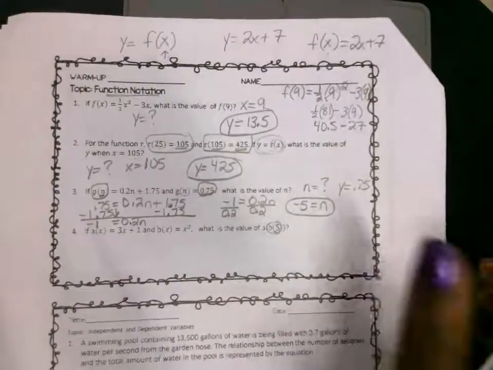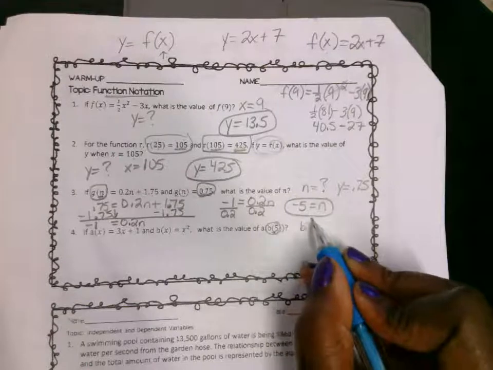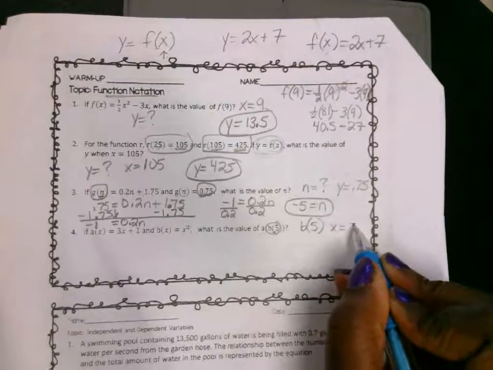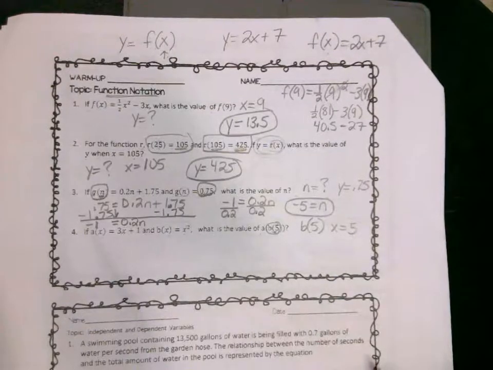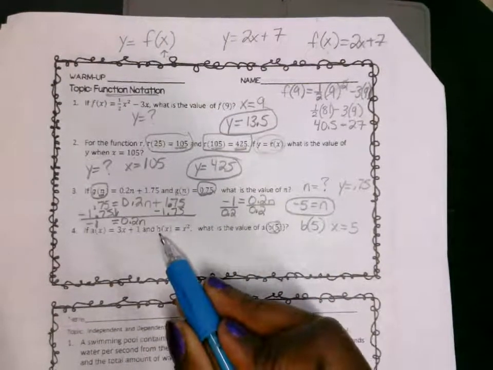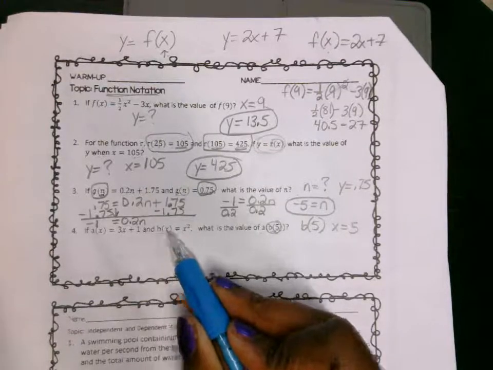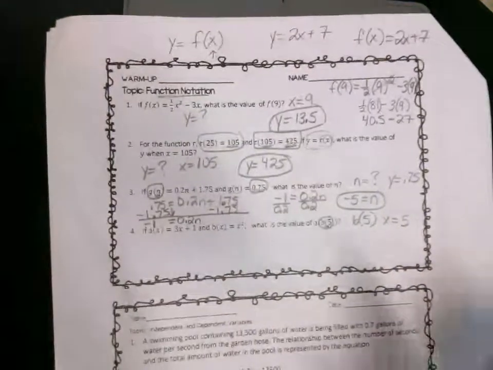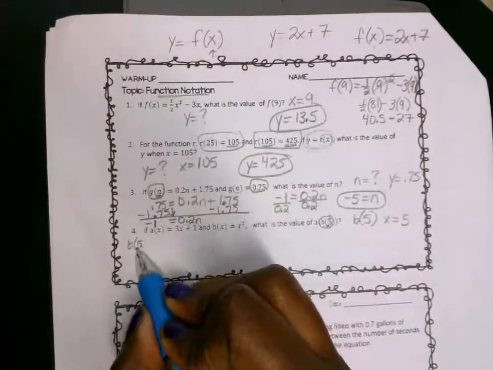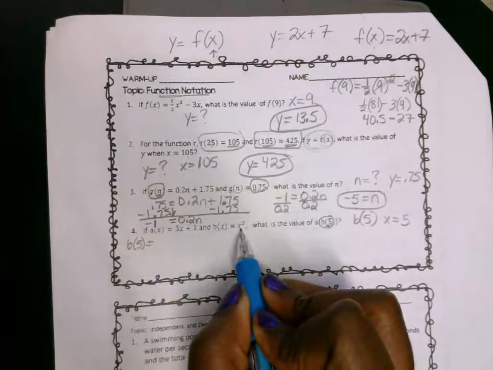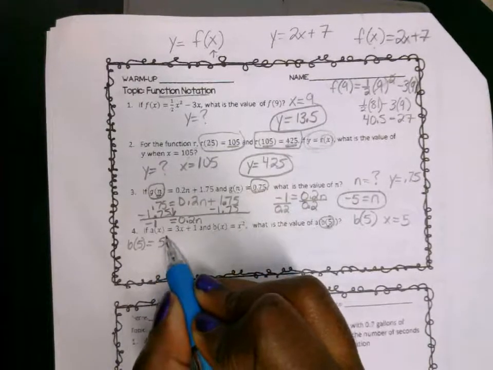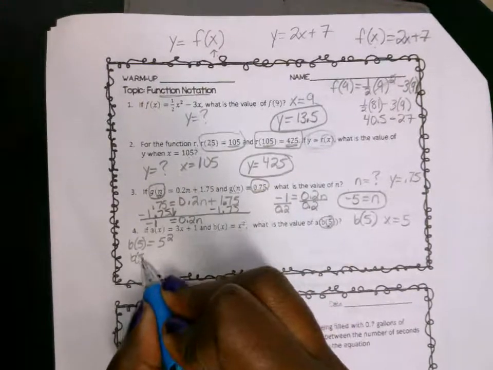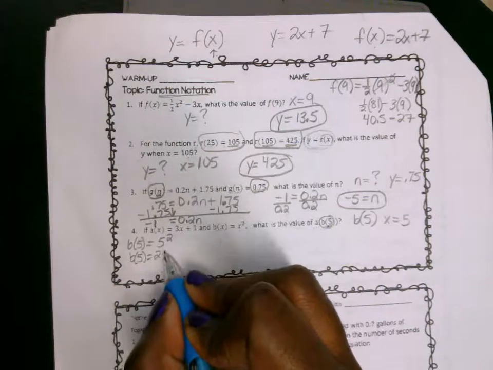All right, so let's do it. Let's find first b sub 5. What does this mean that x is here? X is 5. So we're going to look at the b function and replace x with 5. So for this one, it's going to be 5 to the what power? What's 5 to the second power? 25. So this is going to be 25.